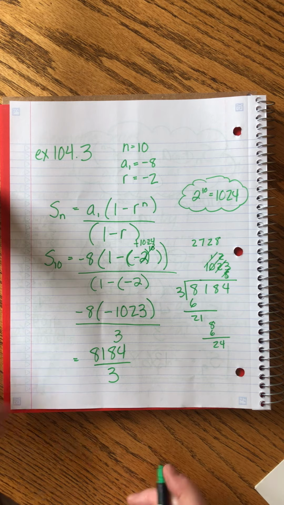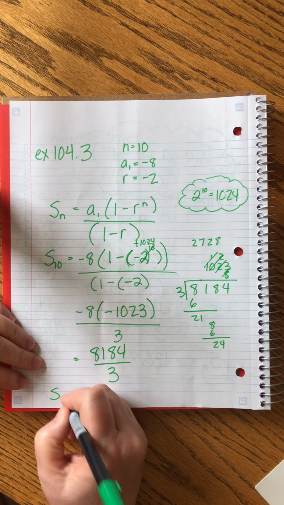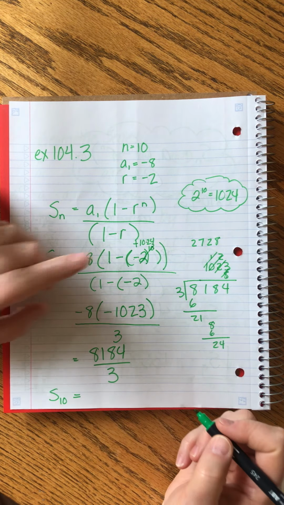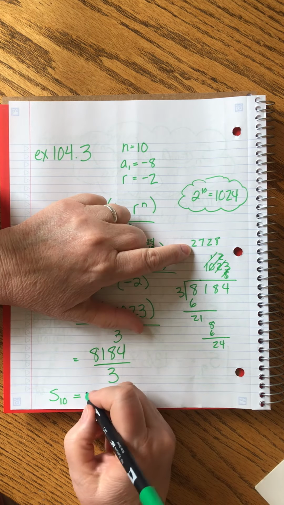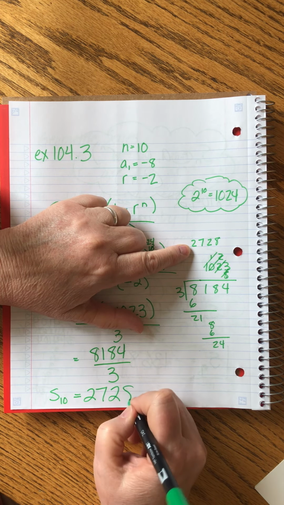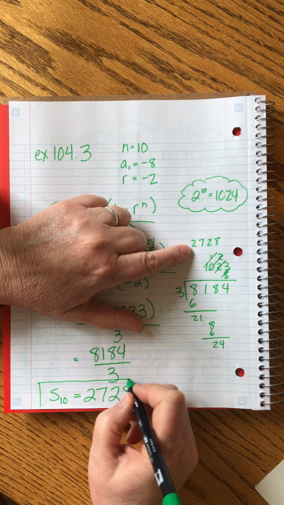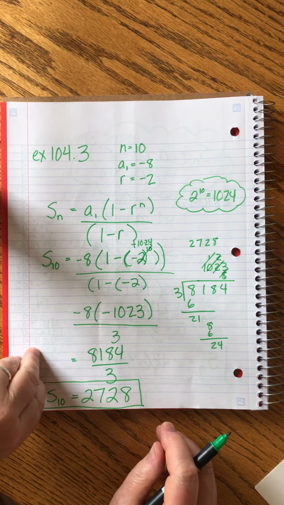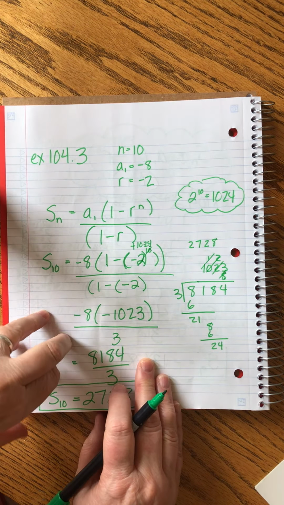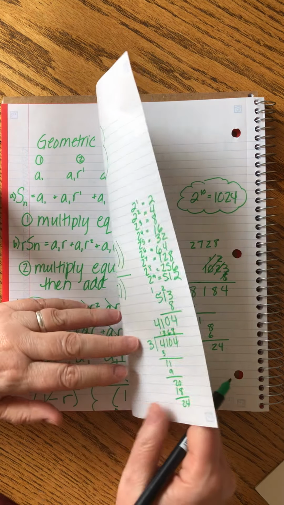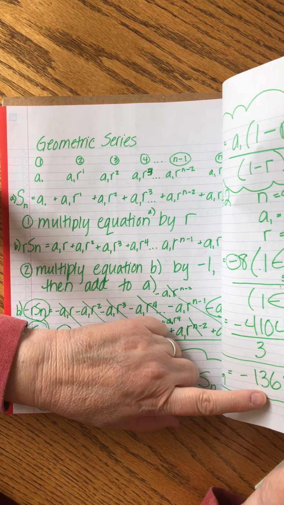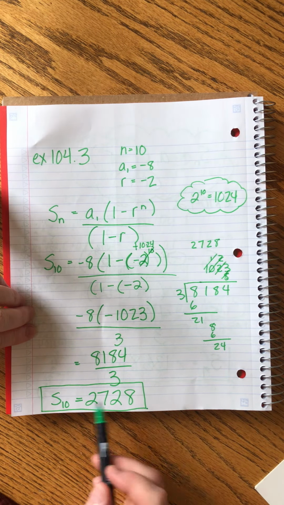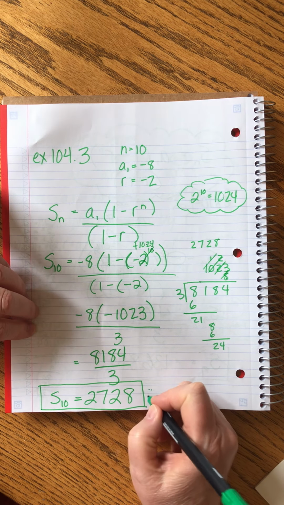So our final answer is that the total of the first 10 terms of this sequence will equal 2,728. And that is one of the things about geometric sequences, right? They swing from negative to positive. So the total of the 9 terms was equal to that negative number. So when we add in the 10th term, the total swings way back up. This is the right answer.